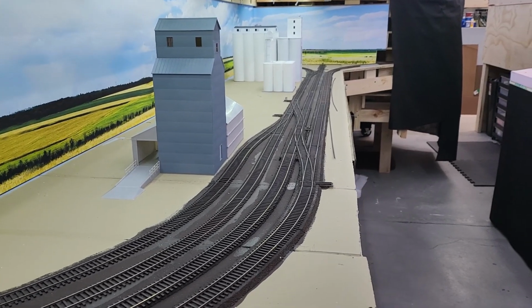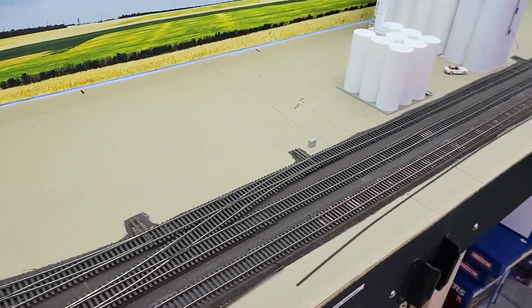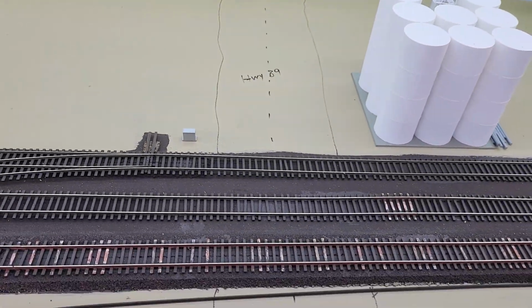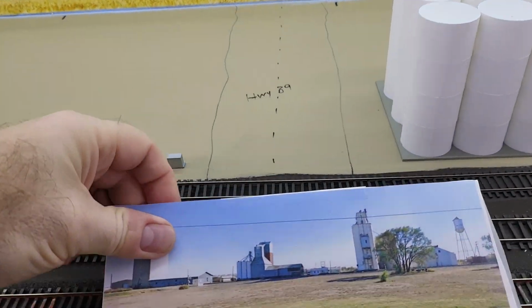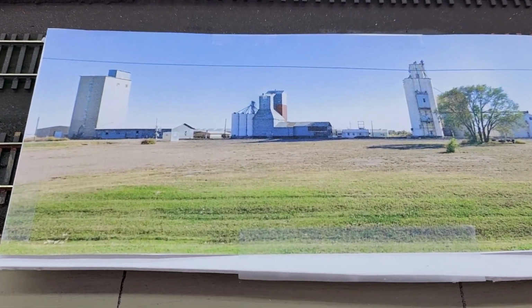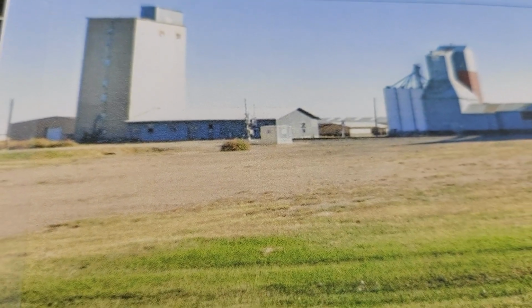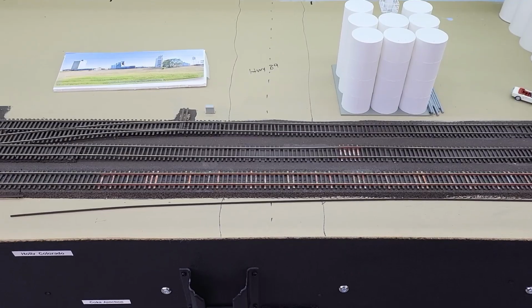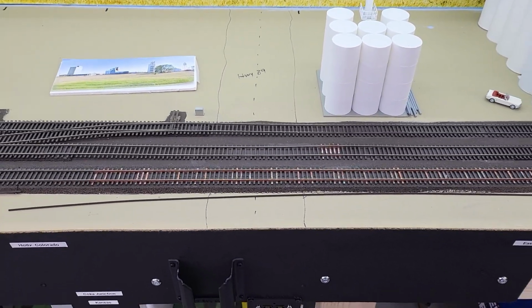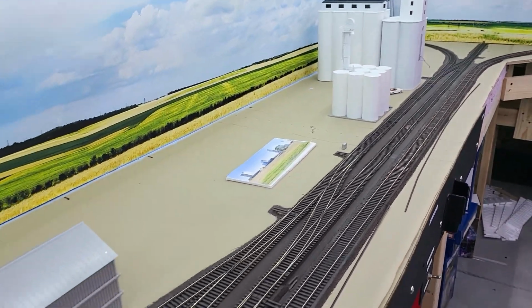I did leave a little bit of space in the front because I wanted to do this road crossing, this highway, and I think you've seen the photos. This is a photo of the actual scene, and right to the left of that series of silos, you can see the grade crossing. That's where Highway 89 crosses. So I wanted to have a little bit of the roadway on both sides, just so you could see how that grade crossing looks.